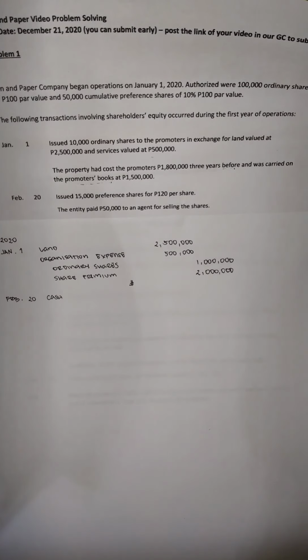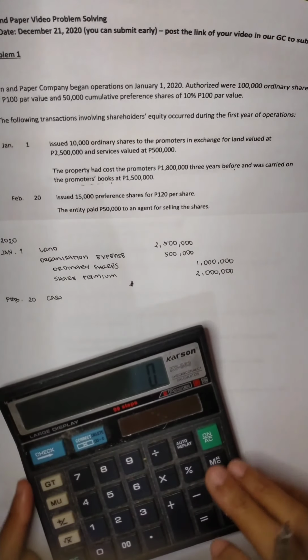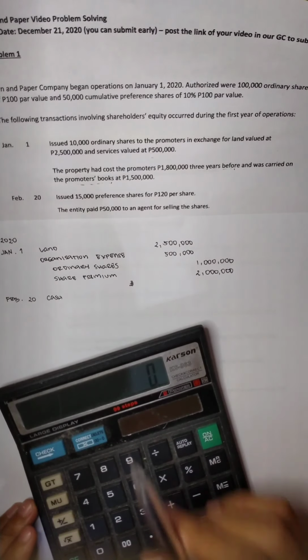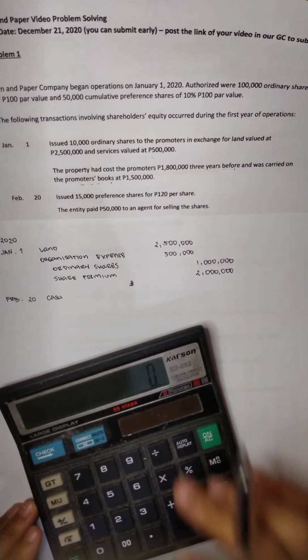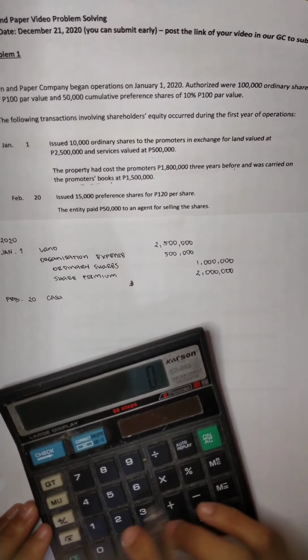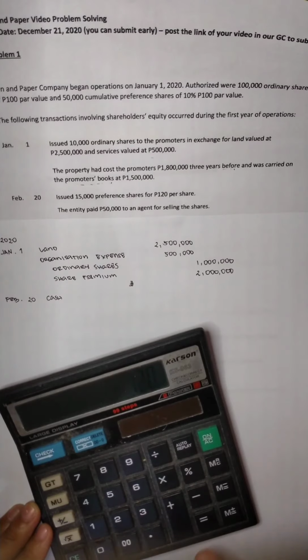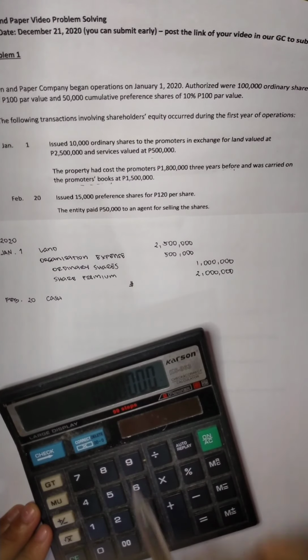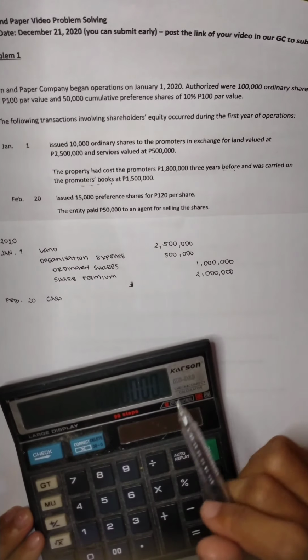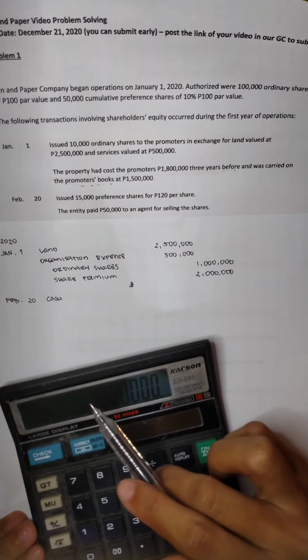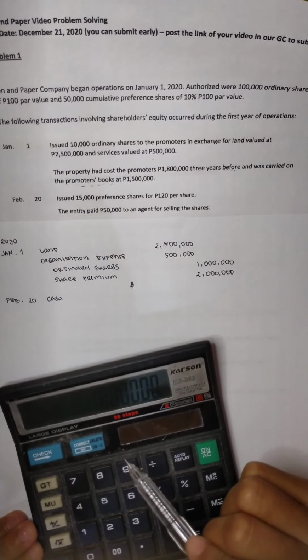On what amount? So, let's compute. Sabi rito, issued 15,000 preference shares for 120 pesos per share. So, 15,000 times 120 pesos is equals to 1.8 million. So, yun ba yung amount ng cash na mapupunta sa company? The answer is no. Bakit?